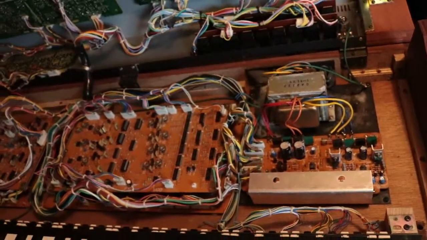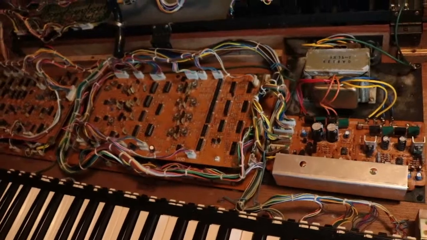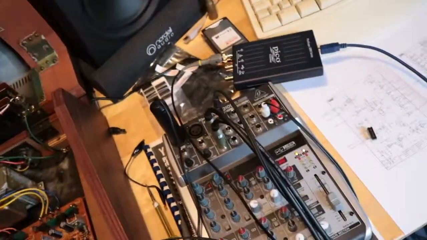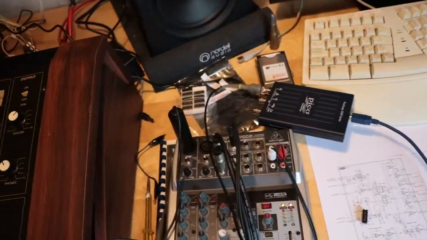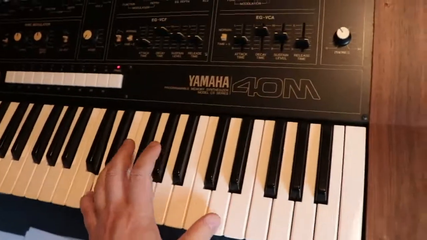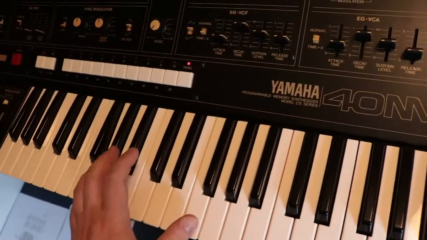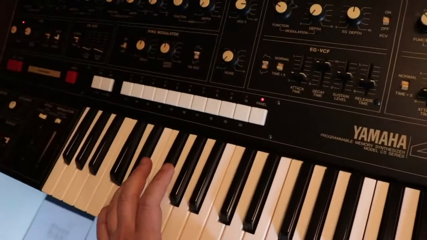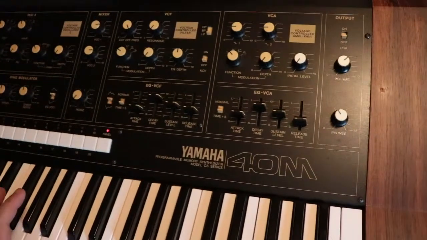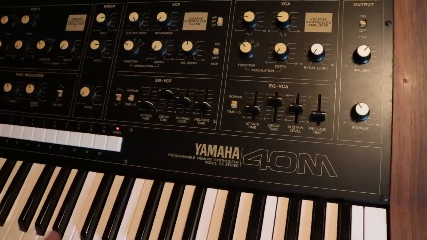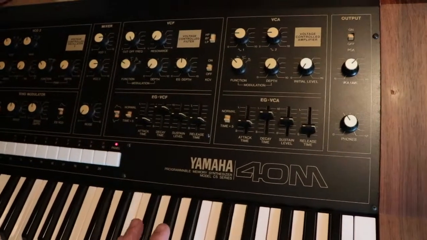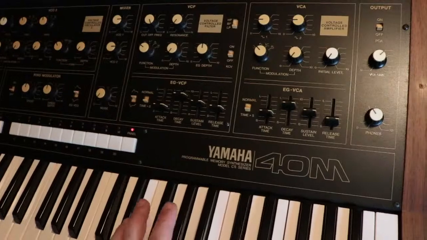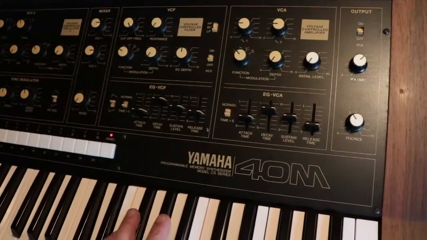And if we have a quick listen, it sounds much better. Now I can hear what I would expect to hear. A nice sawtooth waveform from both oscillators, both voices. All fixed.